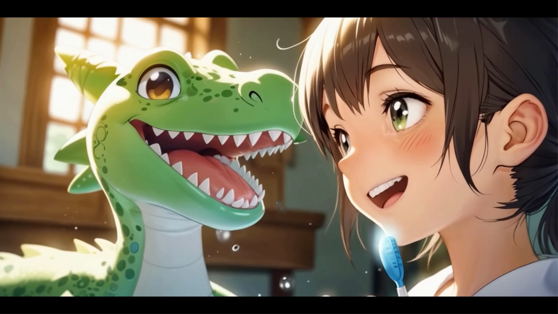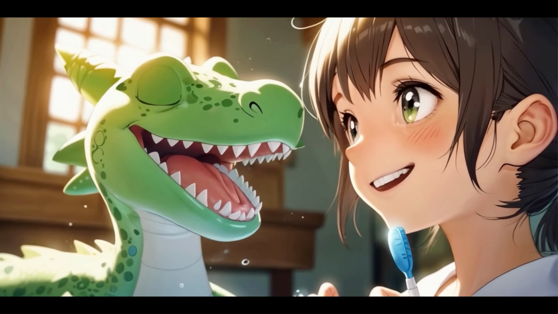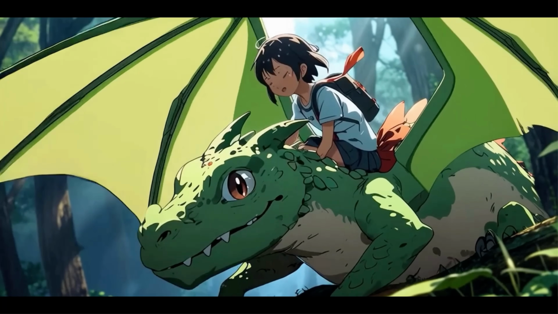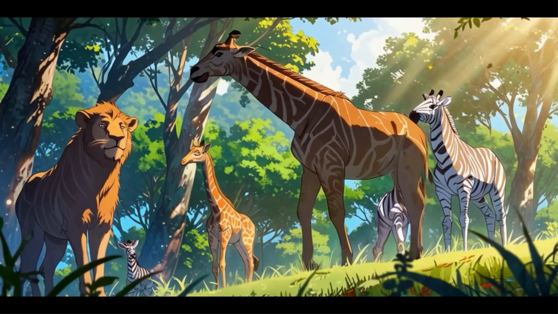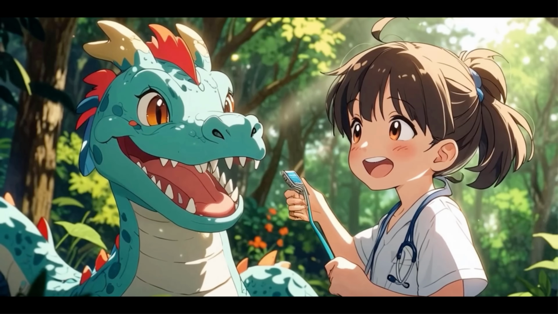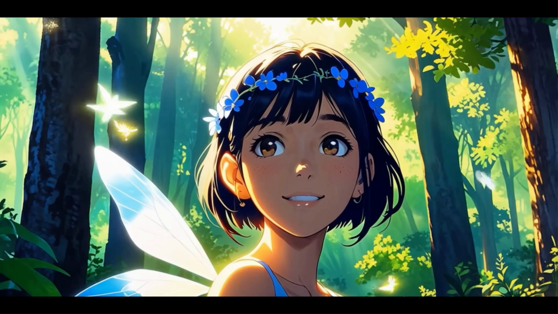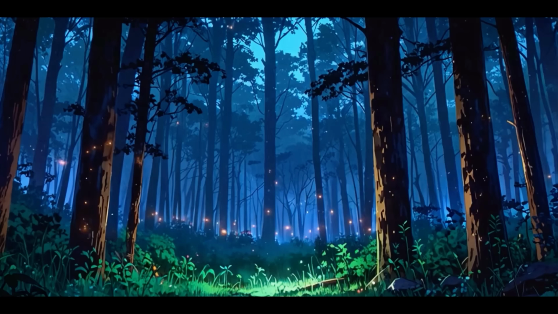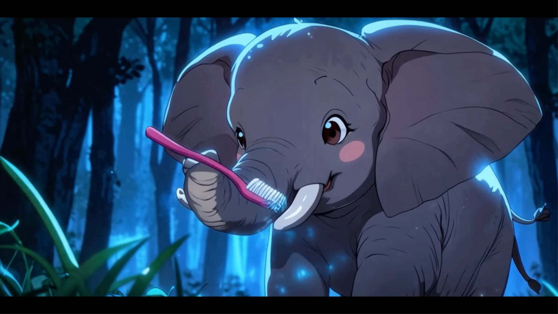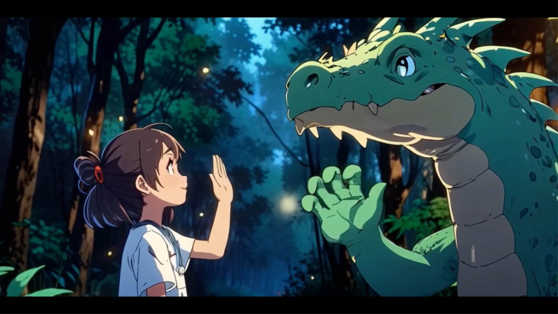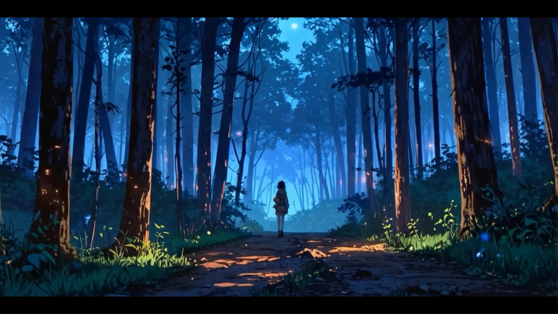Feeling much better, Sparky wanted to help other forest creatures learn about taking care of their teeth. Sparky and Emily visited their forest friends. They showed everyone how to brush and eat healthy snacks. Suddenly, the tooth fairy appeared. She was so happy with Sparky. As night fell, all the forest creatures brushed their teeth before bed. Sparky and Emily waved goodbye, promising more adventures.